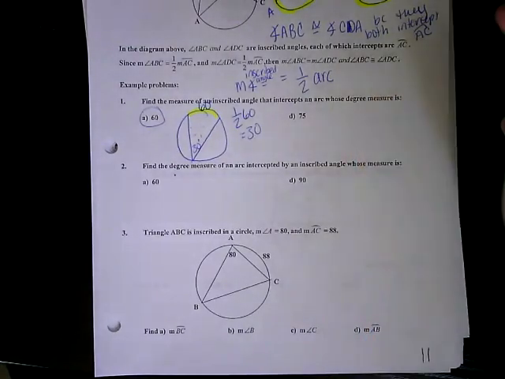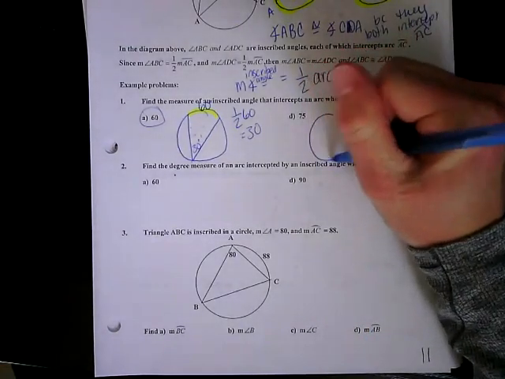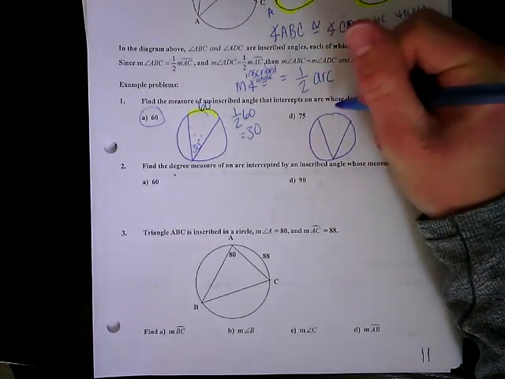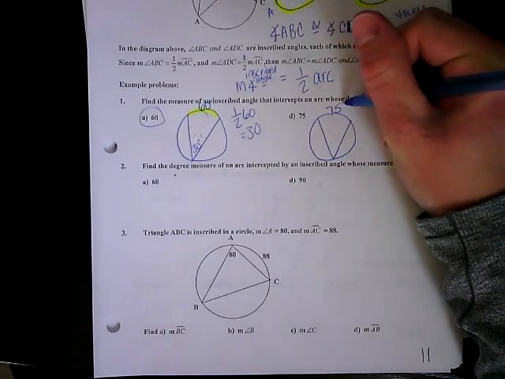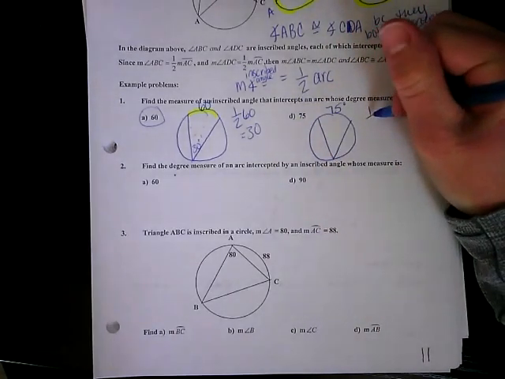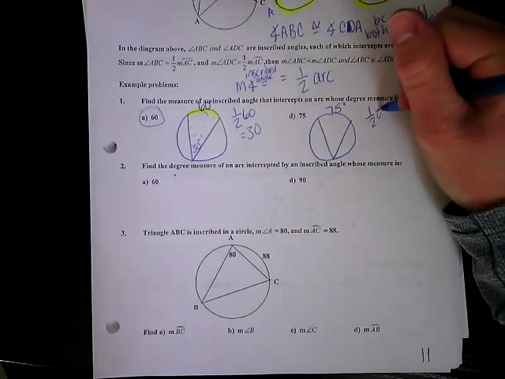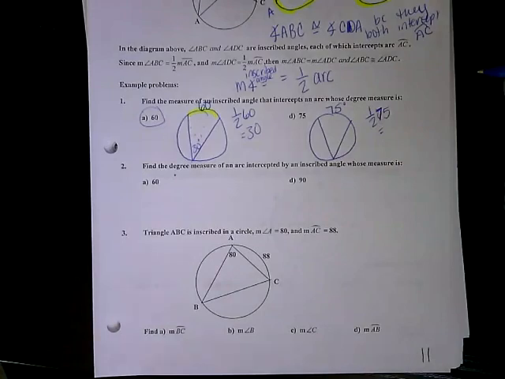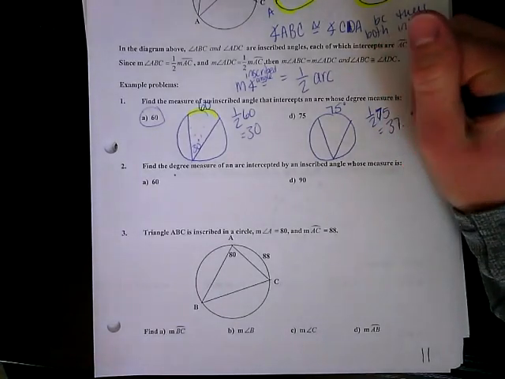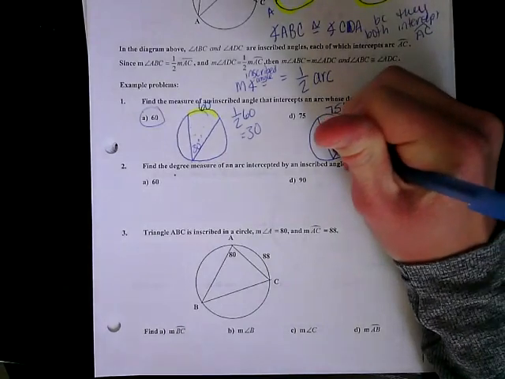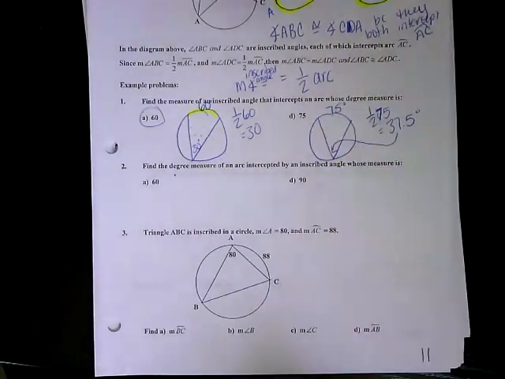All right, so same thing with letter D. We are given the measure of the arc to be 75, and we want to find the measure of the inscribed angle. Same rules apply here. You want to take half the measure of the arc, which is 75. Half of 75 is 37.5. So the measure of this inscribed angle is 37.5 degrees.